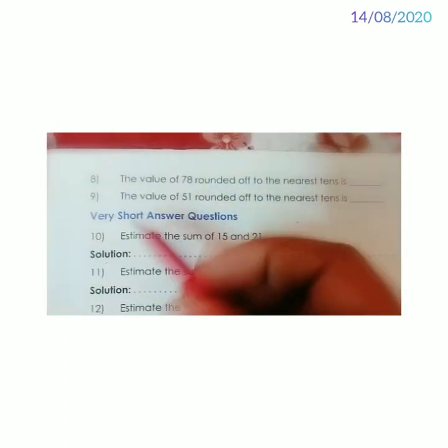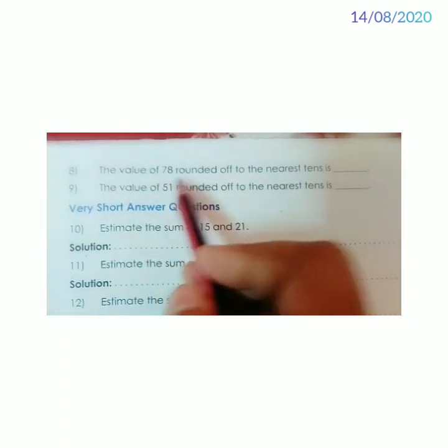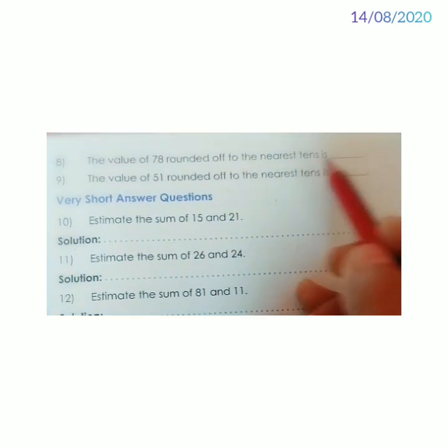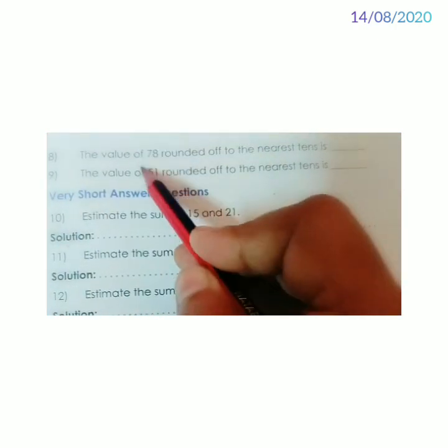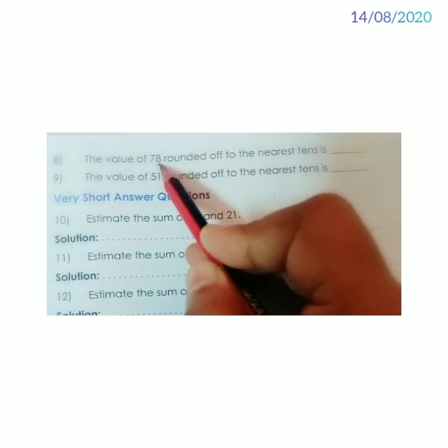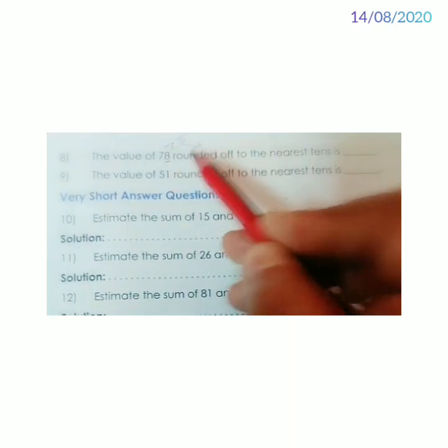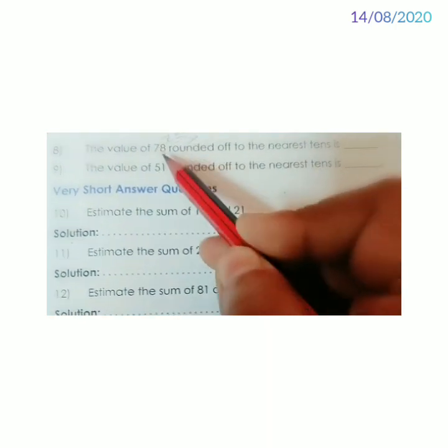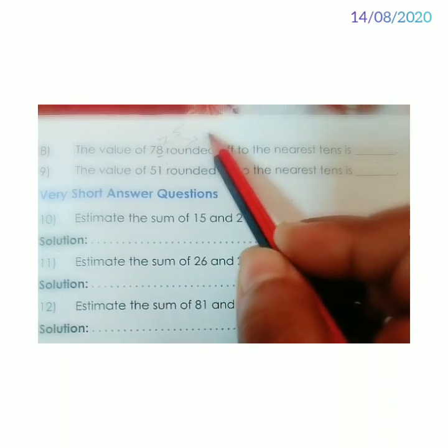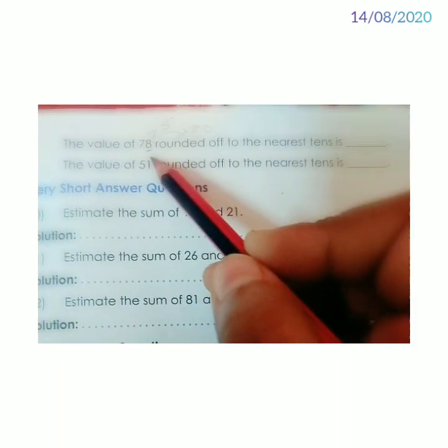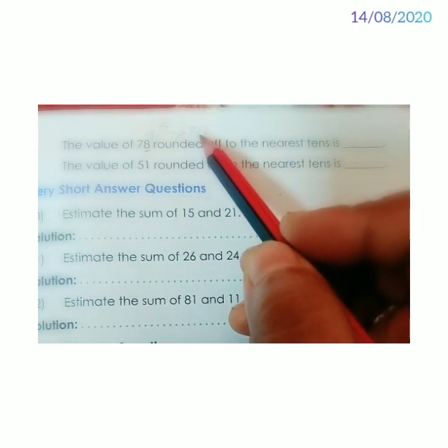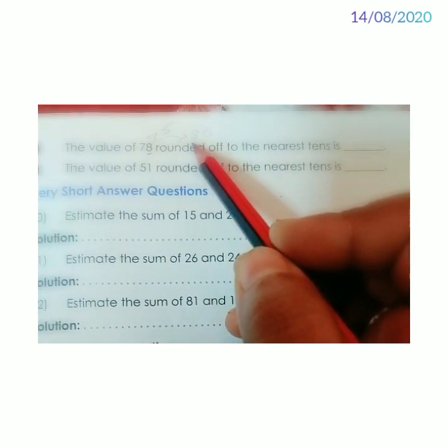Okay, now let's move on to the next question. Question number 8. The value of 78 rounded off to the nearest 10 is dash. So look at the digit in the ones place. It is greater than 5. So we have to move forward. So when we move forward, the nearest 10 is 80, isn't it? After 70, the nearest 10 is 80. So the correct answer is 80, isn't it? So please write down here 80.